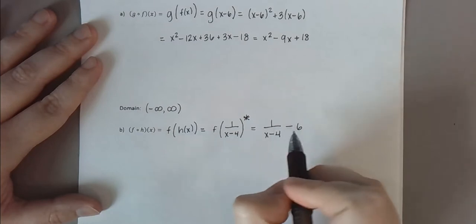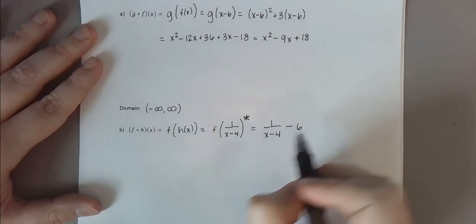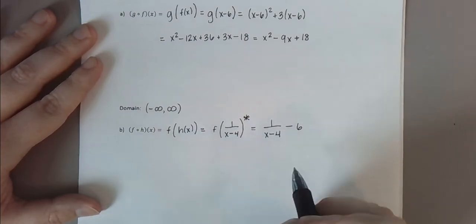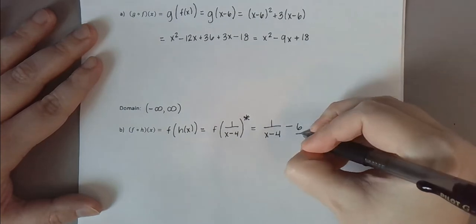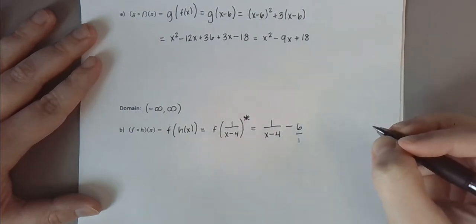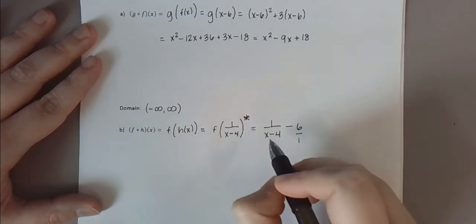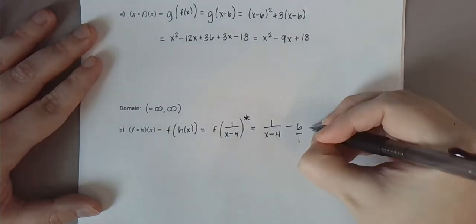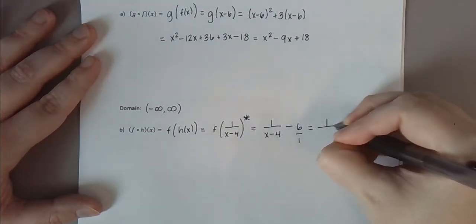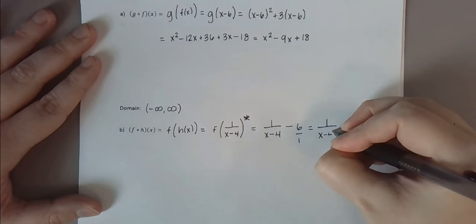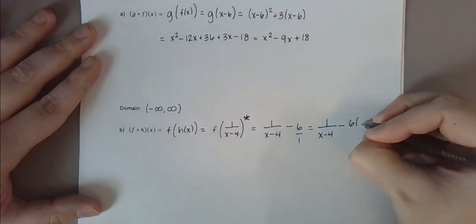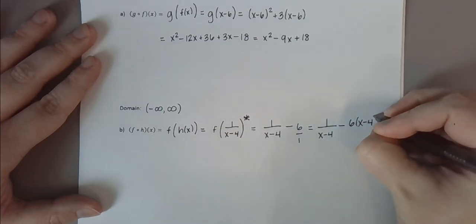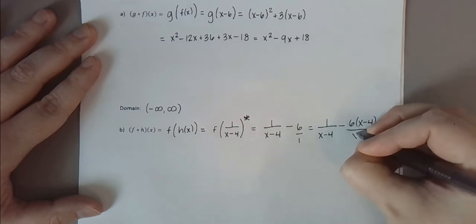Now we need to combine these two expressions together. This one has a denominator, this one doesn't, so we need a common denominator. Think of this as 6 over 1 if you need. This now needs to be written with a denominator of x minus 4. So that's going to be 1 over x minus 4 minus 6 times x minus 4 divided by x minus 4.